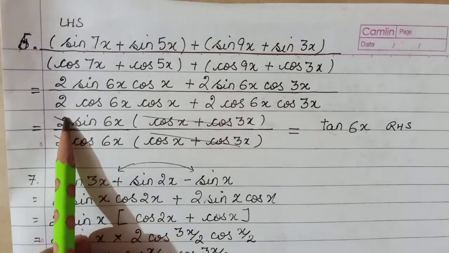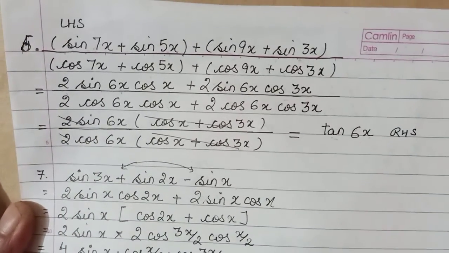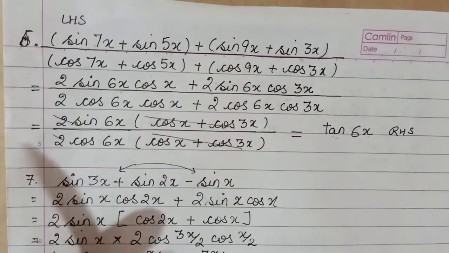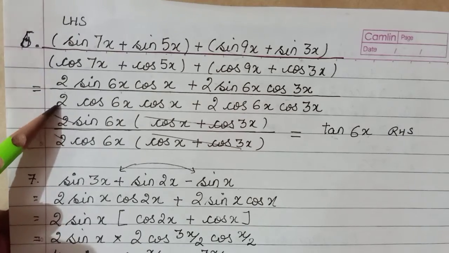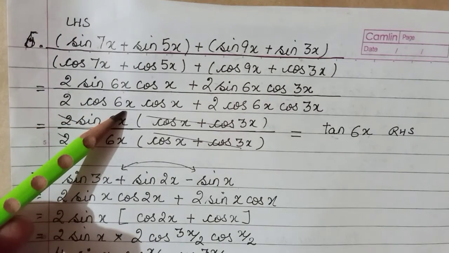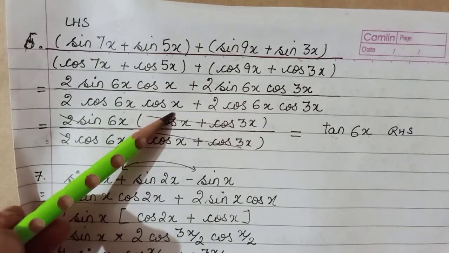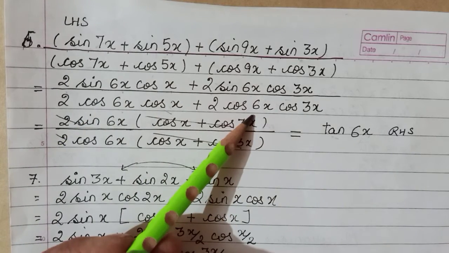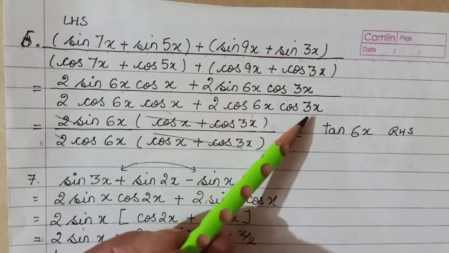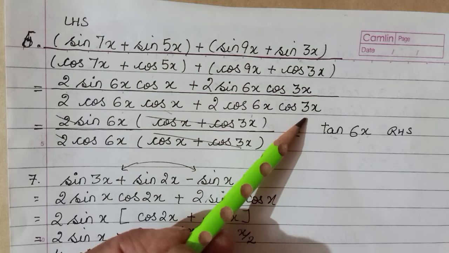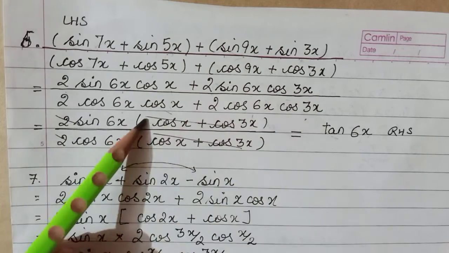Same way in the denominator also you have now cos c plus cos d form, and we'll apply that formula which gives all the terms of cos. So 2 cos sum of the angle by 2, difference of the angle by 2. Same way here (9x plus 3x) by 2 and (9x minus 3x) by 2. So that is what you're getting.